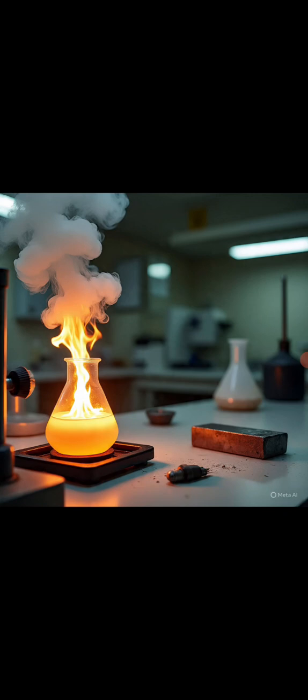Similarly, test the solutions listed in table 4.3 and note down your observations. Try solutions of other substances also. China rose as indicator: collect some China rose petals and place them in a beaker, and add some warm water and keep the mixture for some time till the water becomes colored.